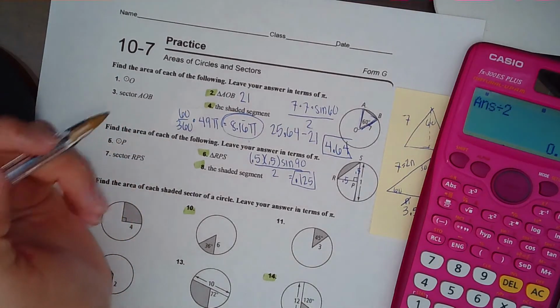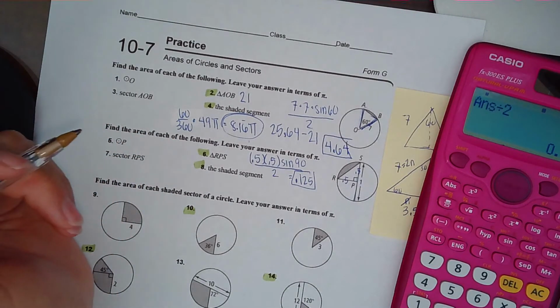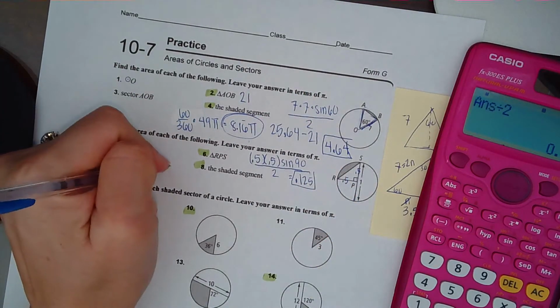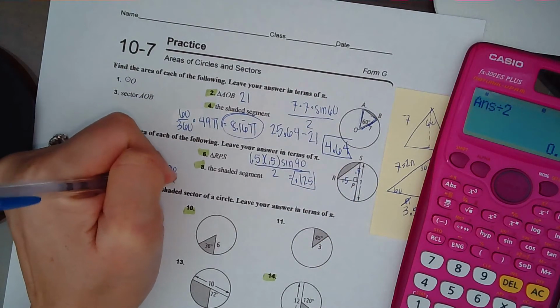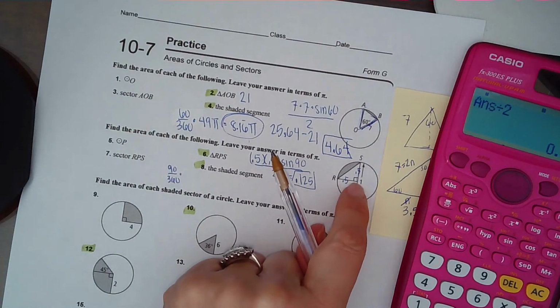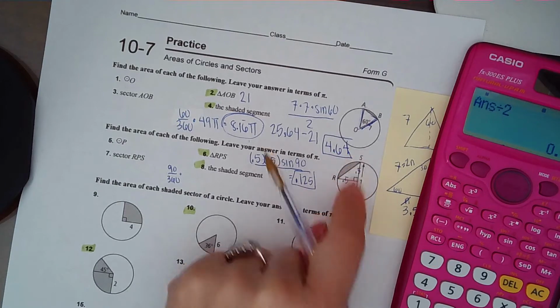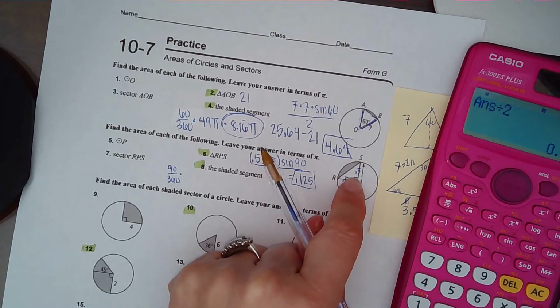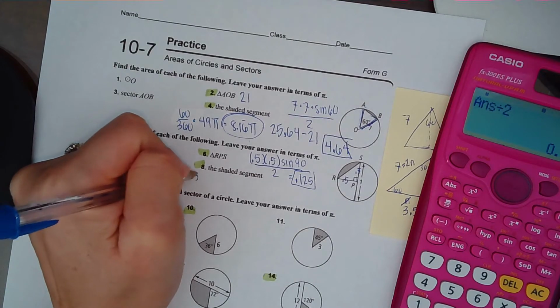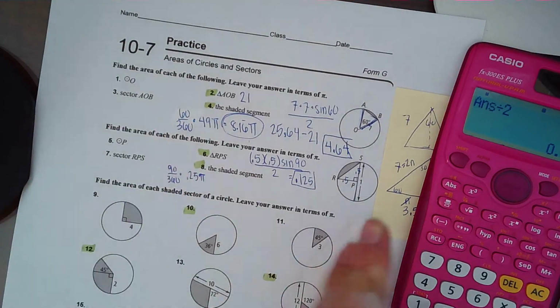Okay. And this time, I'm just going to let you guys leave it as a subtraction problem if you'd like. So let's find the area of the sector. We're going to do 90 over 360 times, if our diameter is 1, then our radius is 0.5, and that squared is going to be 0.25 pi.